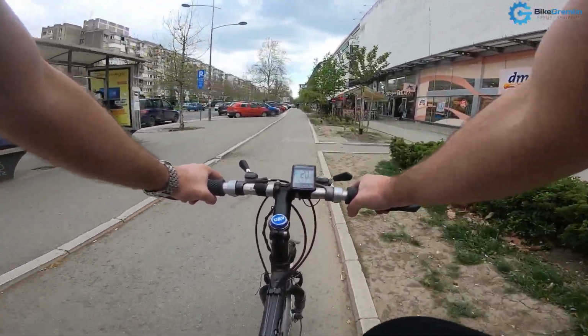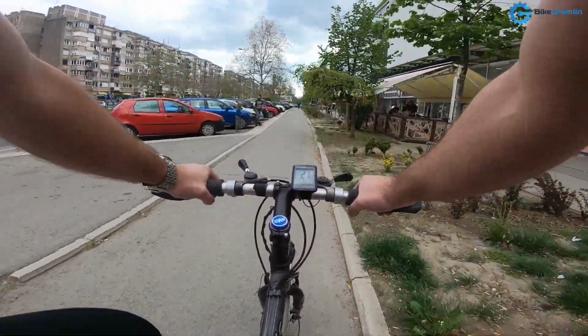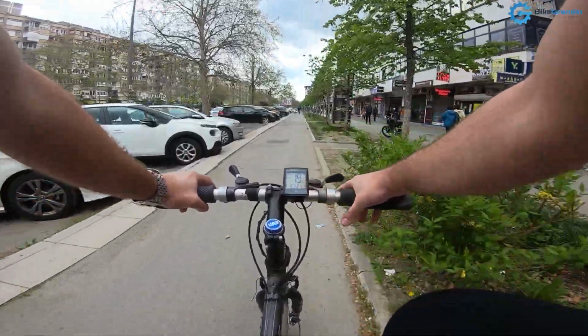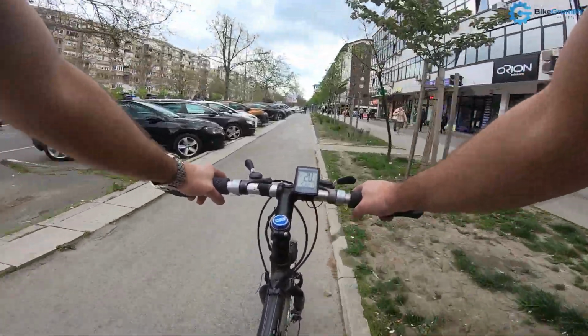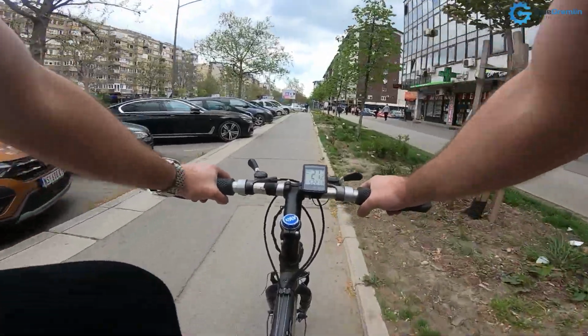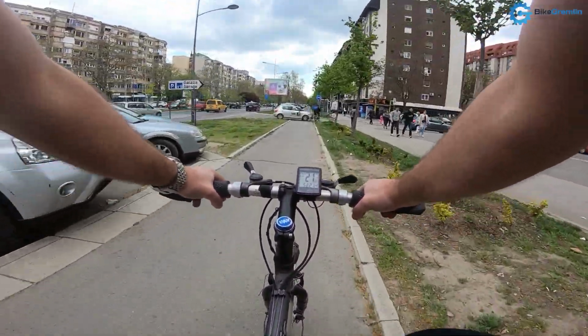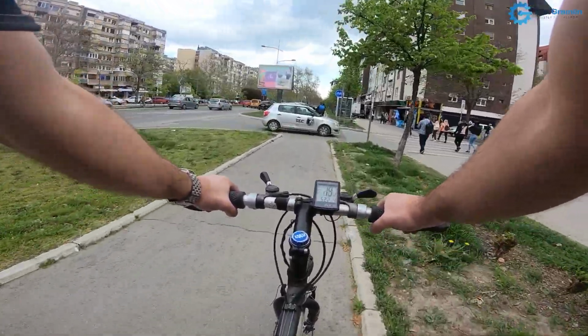Here I cannot go at a very great speed. 35 kilometers per hour is the speed limit, but I don't think it's safe. My bicycle has very good brakes, surprisingly good, but still I don't think that anything faster than this is safe because pedestrians often jump without looking, and this is a common scenario.